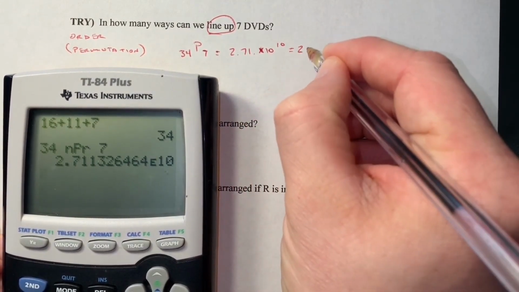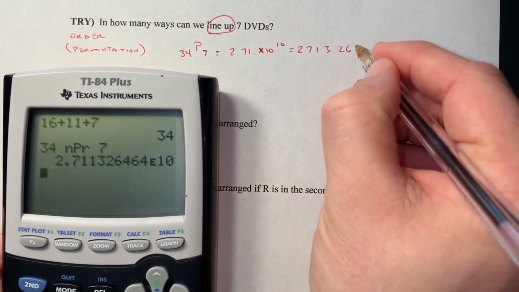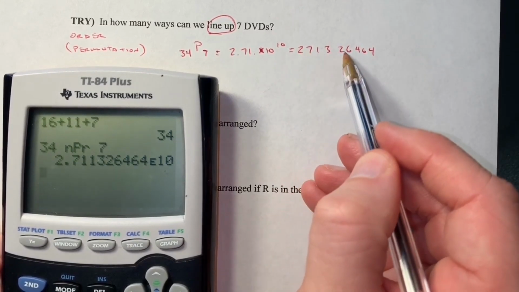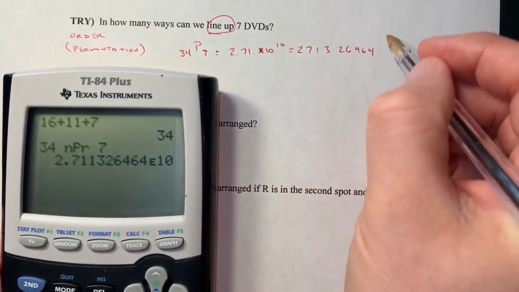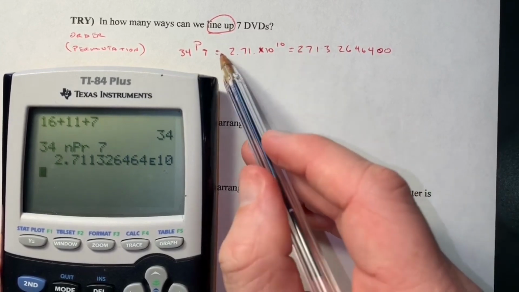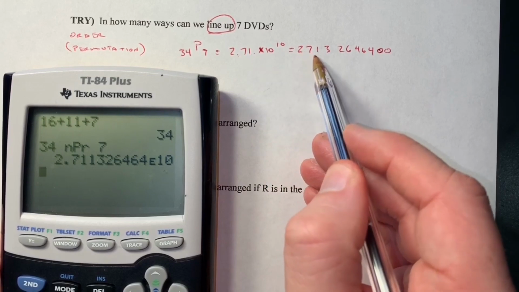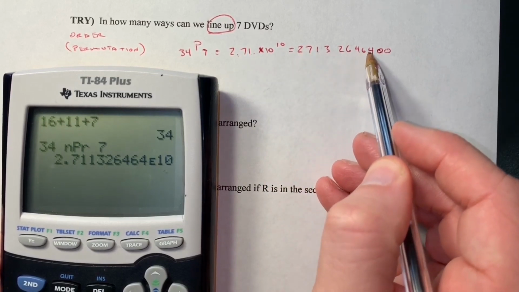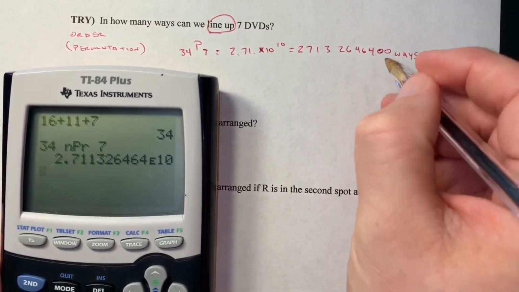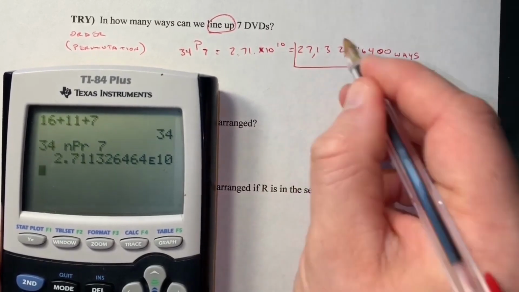That's 271326464. And that's moving the decimal 1, 2, 3, 4, 5, 6, 7, 8 places, 9, and 10. So I'm just going to double check where I had 0.71 times 10 to the 10th. I'm moving 10 places. So 1, 2, 3, 4, 5, 6, 7, 8, 9, 10. So there are that many ways to line up 7 DVDs.